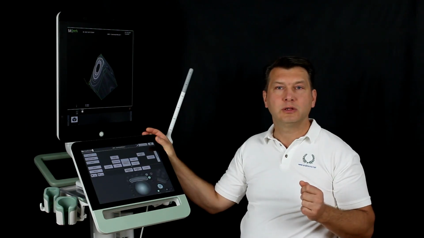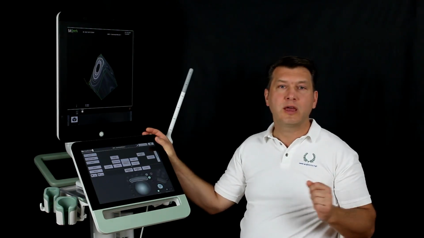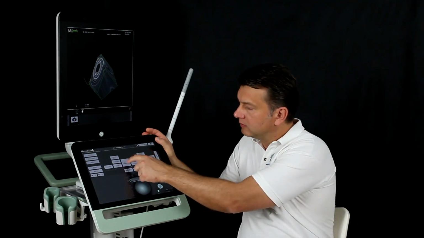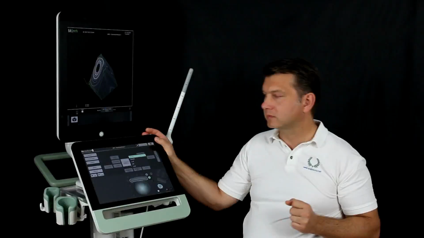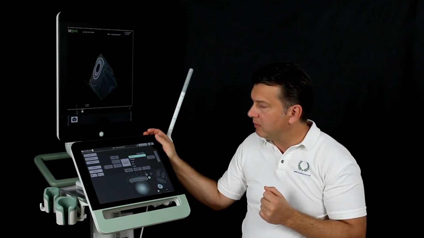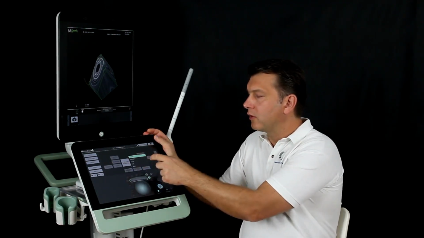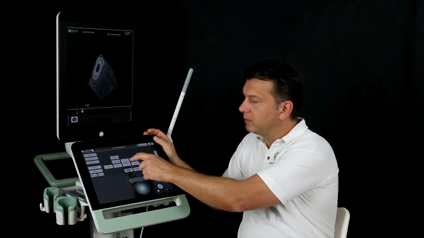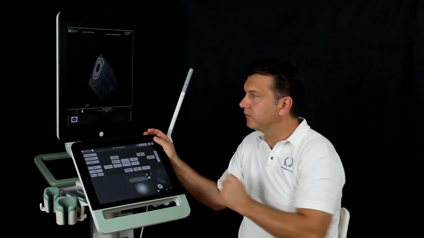In order to be able to better recognize the structures, we have various options at our disposal. 3D display mode. We find it here. It contains B mode, random mode, 4 up, 6 up mode. We start with B mode or cube mode.